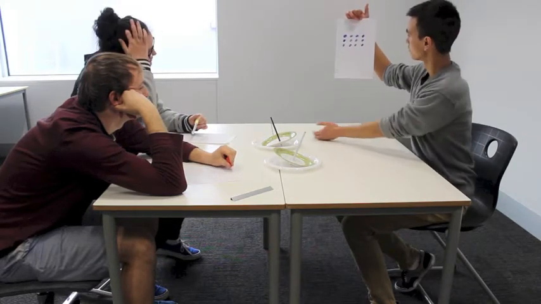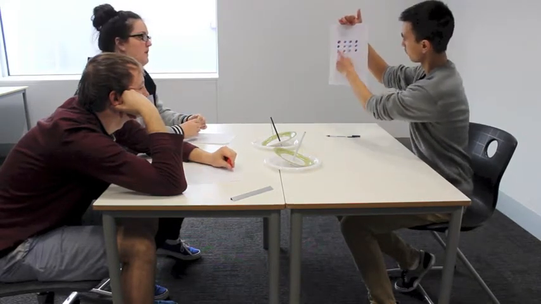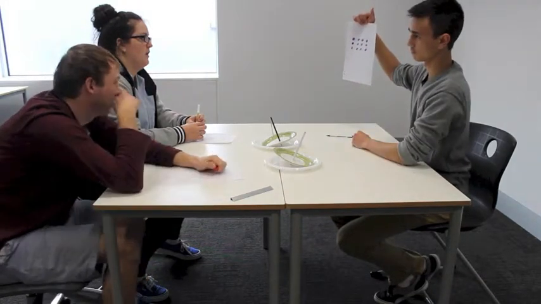In this particular array, we have 3 rows and 4 columns. What we want to do with this array is say, for example, 3 groups of 4. Could one of you tell me how many dots are in this array altogether? 12.